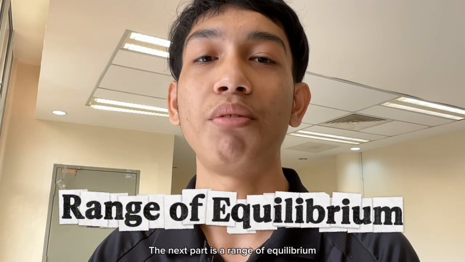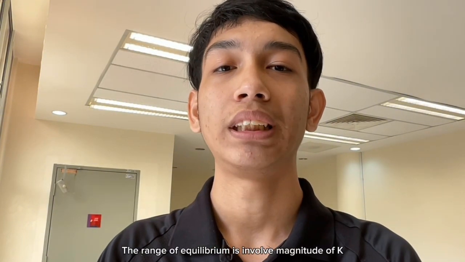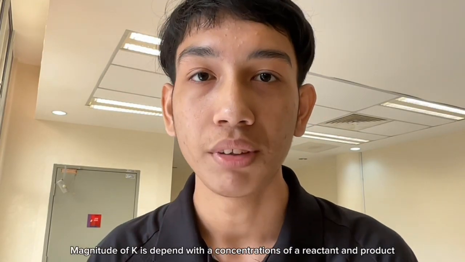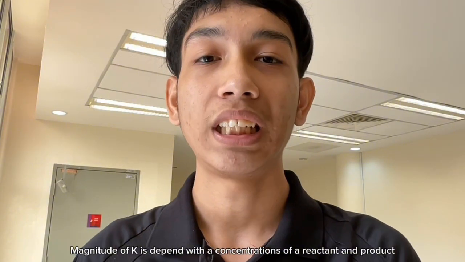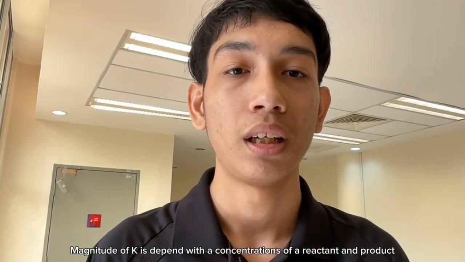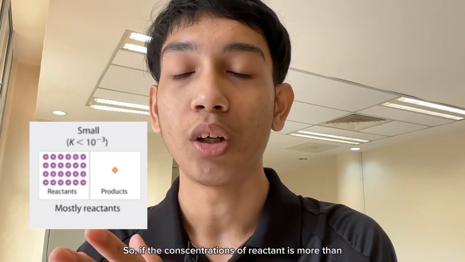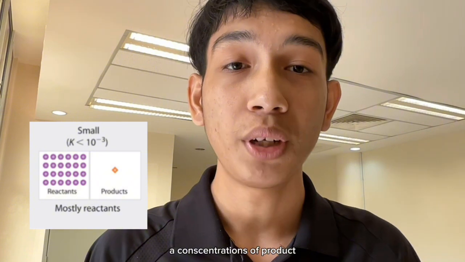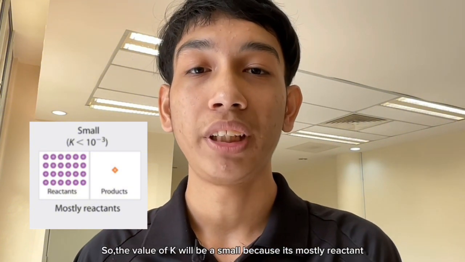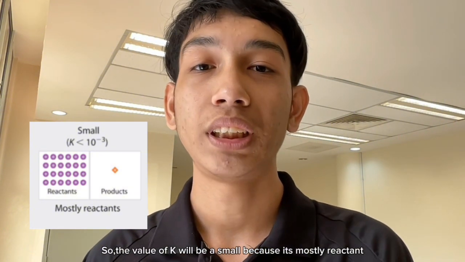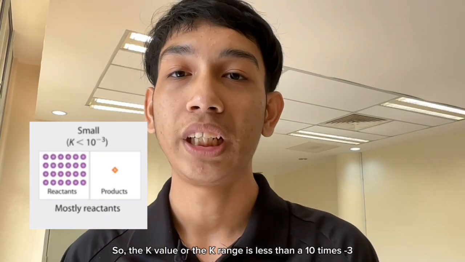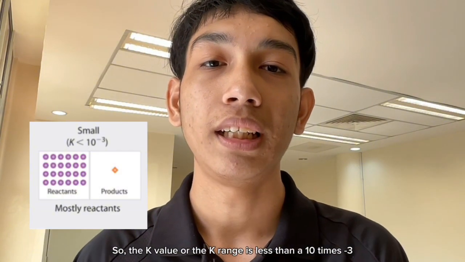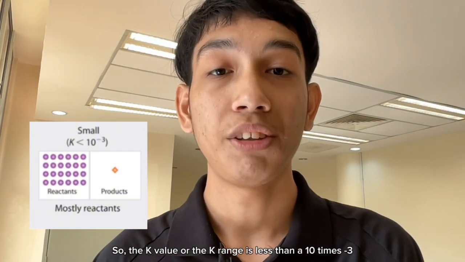The next part is the range of equilibrium. The range of equilibrium involves the magnitude of K. The magnitude of K depends on the concentration of reactant and product. So, if the concentration of reactant is more than the concentration of product, the value of K will be small because it's mostly reactant. So the K range is less than 10 to the power of -3.